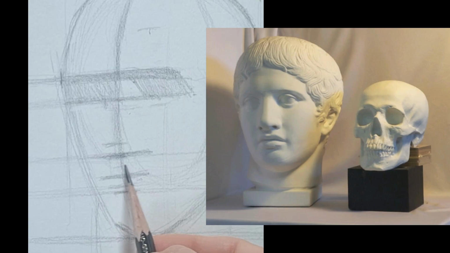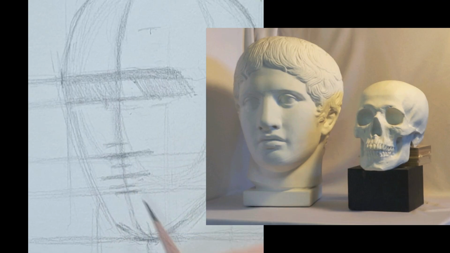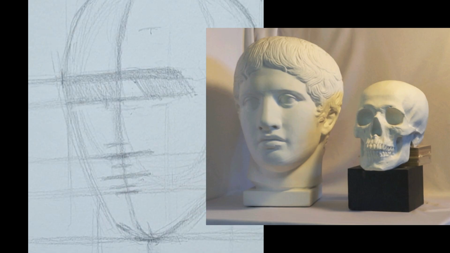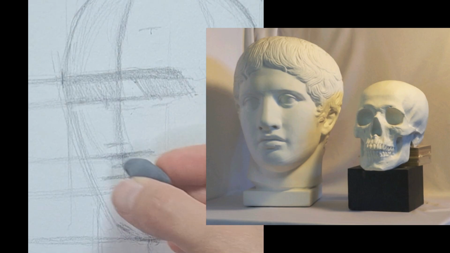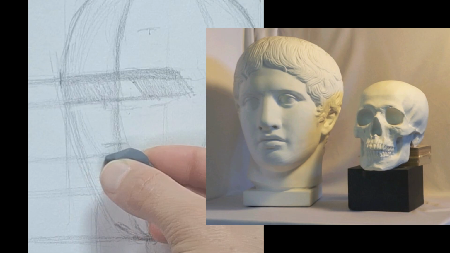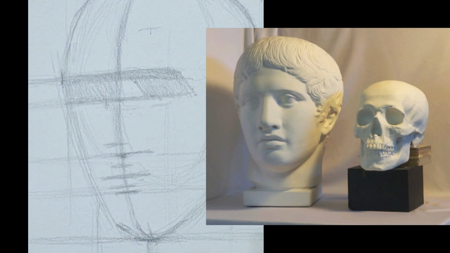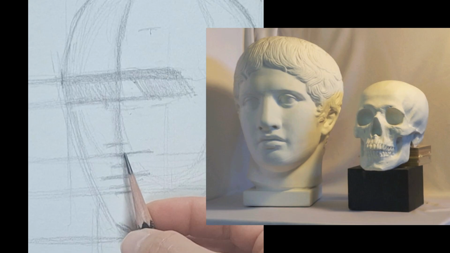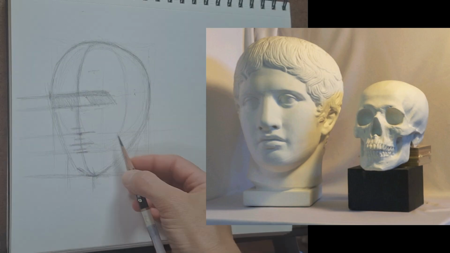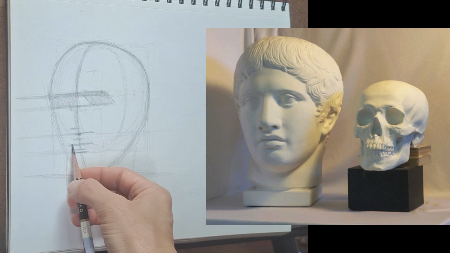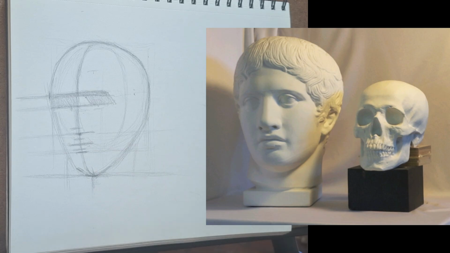There is the top lip. And then there's not much of a space between the attachment of the nose to the face and the top lip. The space is rather narrow, and it's taken up by a shadow being cast from the nose and a little bit of light.